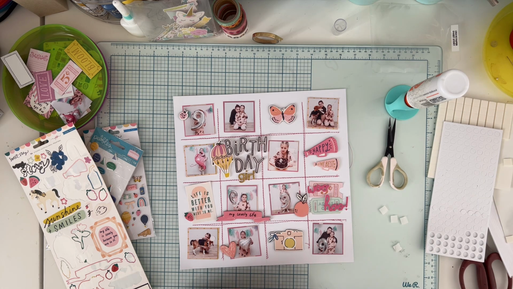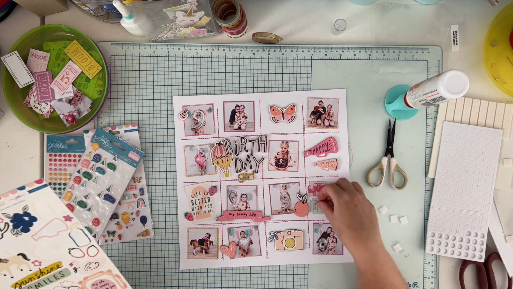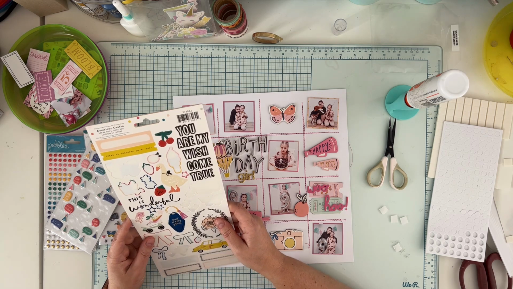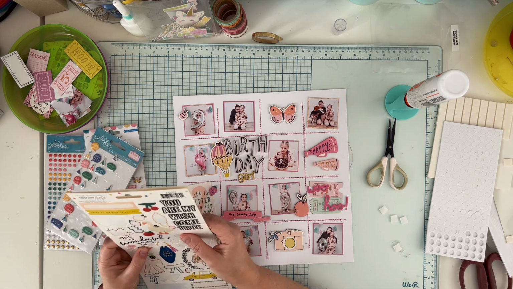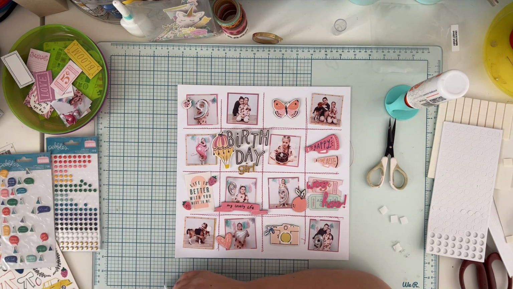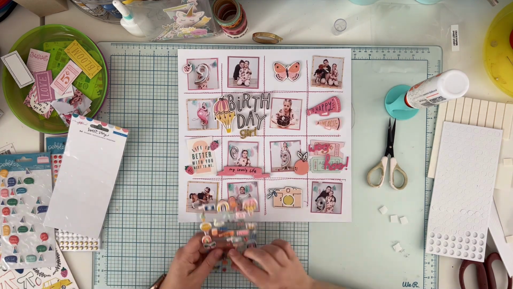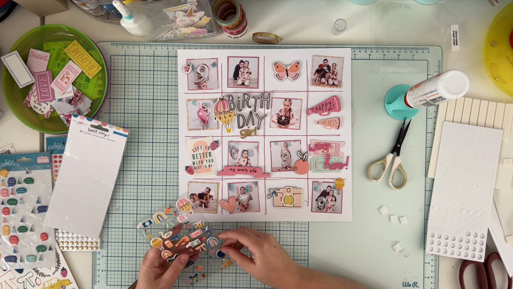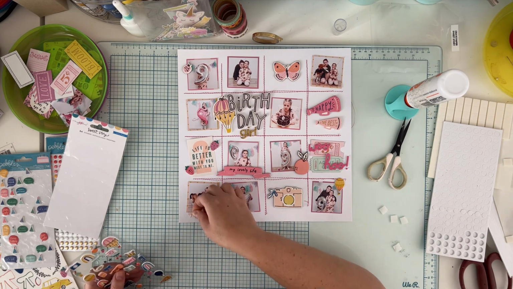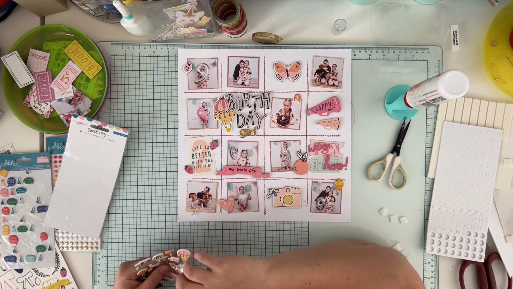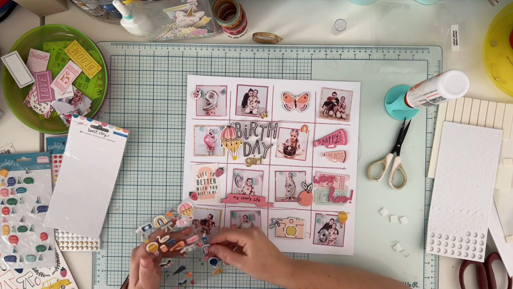So I continue embellishing. I added the words birthday divided into two lines. Those are from a pre collection, I would like to say, from Crate Paper. It was the very old one. And I also added the word girl. It was created with glitter stickers, and I just continue adding smaller and smaller elements to fill up the space and decorate everything.